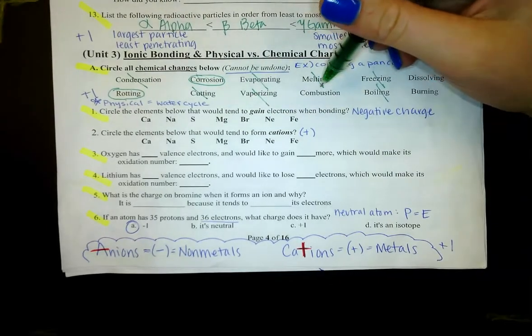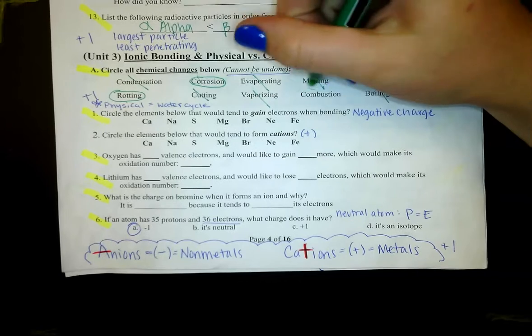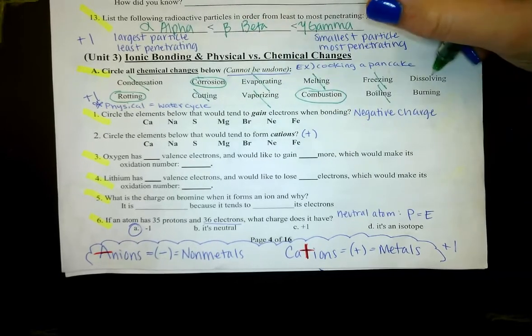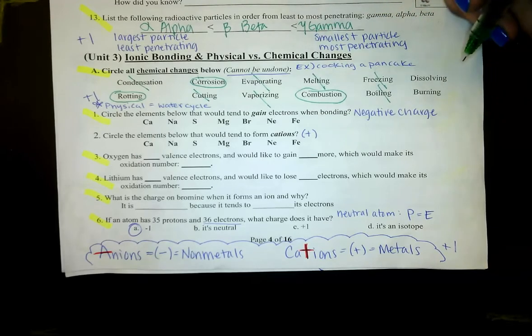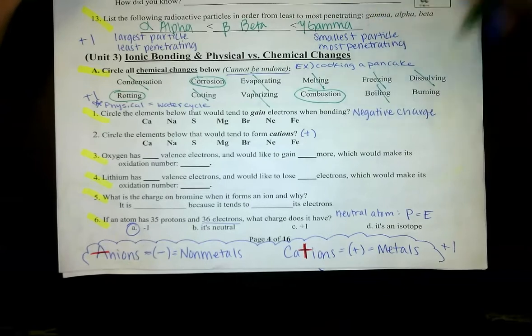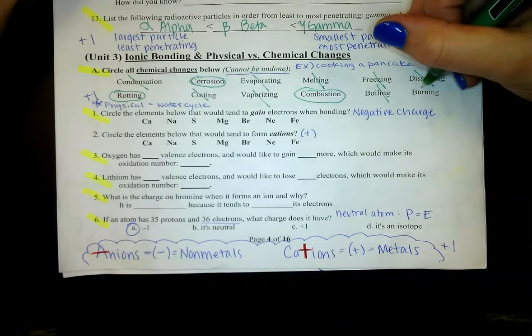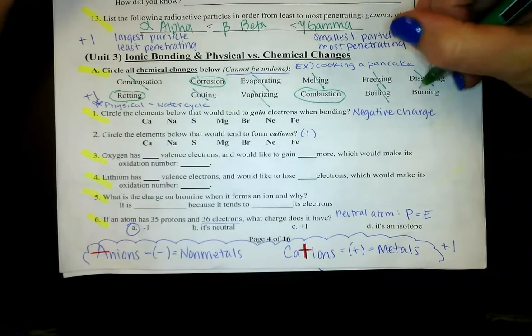Combustion. If I explode something, I can't necessarily put that back together. So that's going to be chemical. Dissolving. If I put sugar in water and dissolve it, I can actually undo that because I can boil the water out of the sugar. So that's going to be physical. And then burning. If I burn a bunch of logs, I obviously can't get my logs back. So that's going to be chemical.